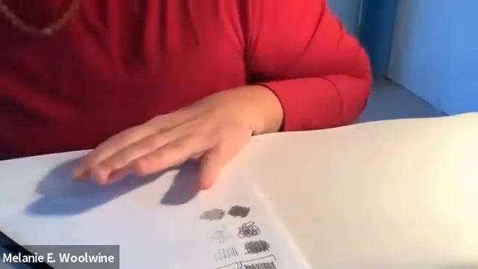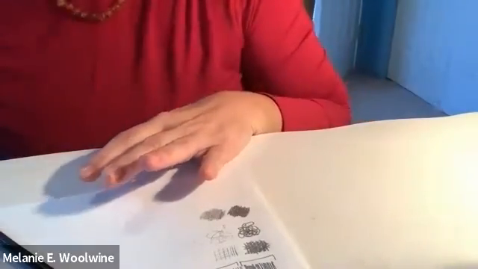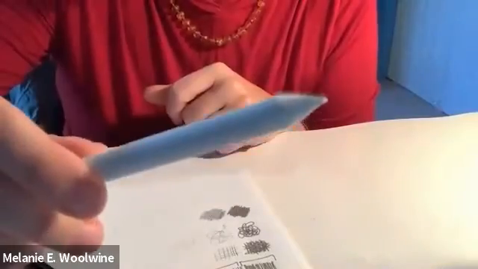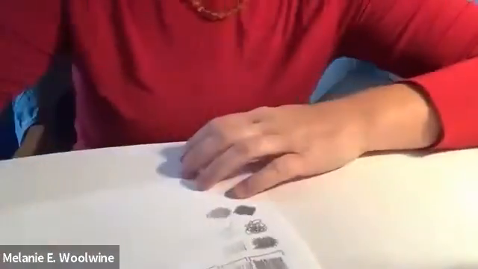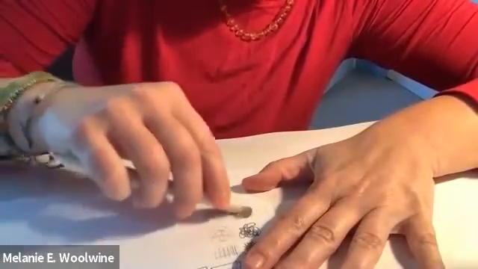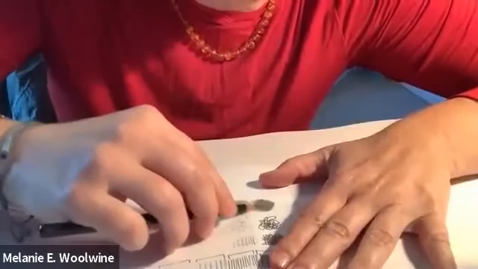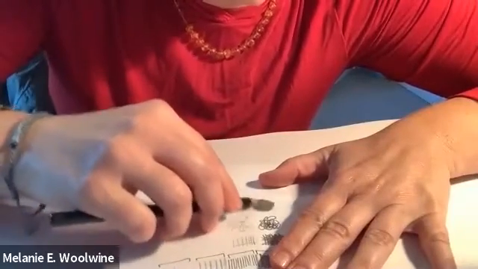Some of you might even use a blending stump. I don't know where mine went. Oh, here it is. A blending stump, something like this, or one that's rolled. If you guys picked up the packet, you have one that's rolled. So it blends it in. I can't stand the way it looks when it's blended in. It just looks smudgy and weird. So usually I go back over it if it's too bad.